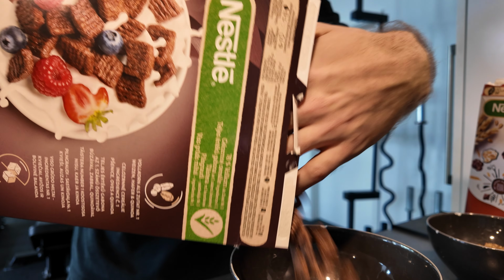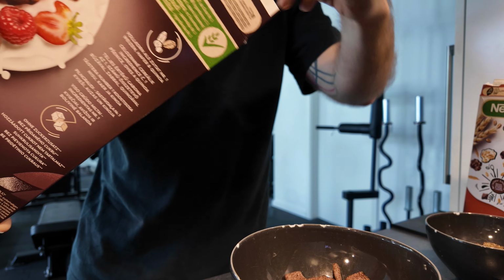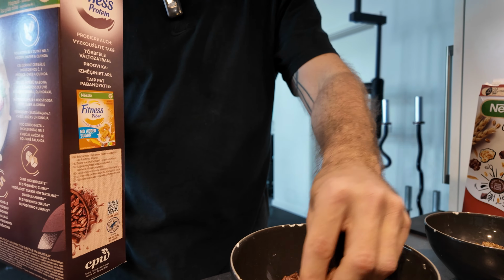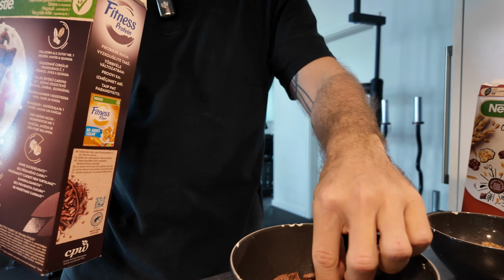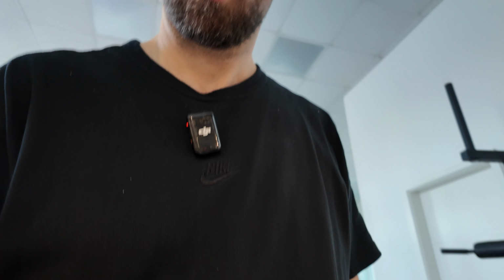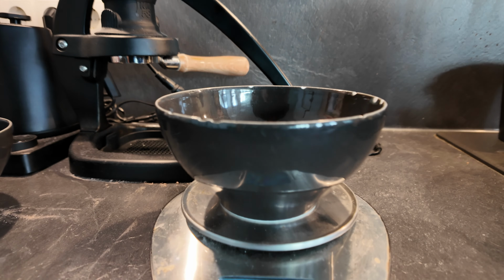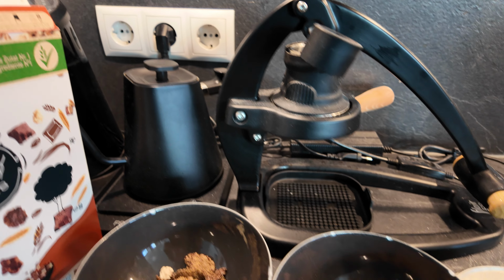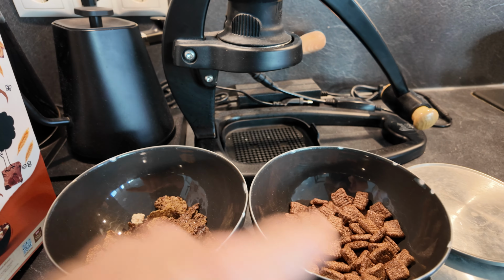And for this one, 32 grams as well. So again, for the sake of transparency. And then you have them side by side, and you can see this amount and this amount.